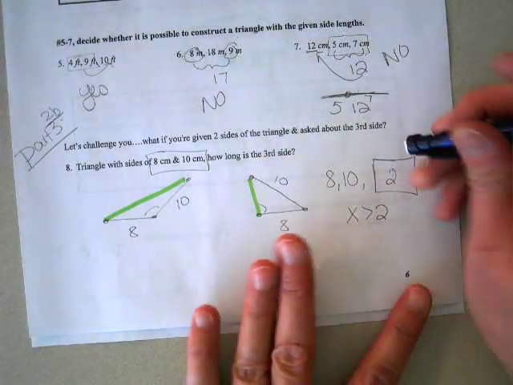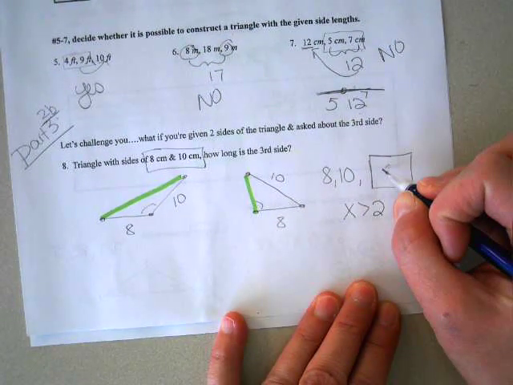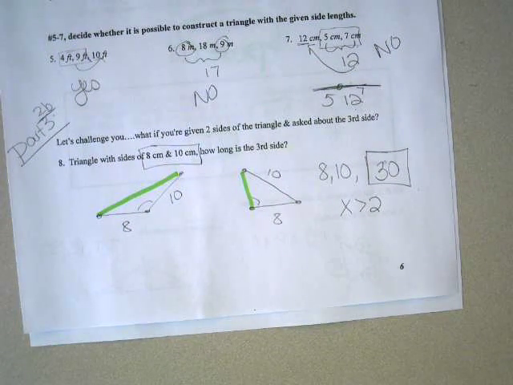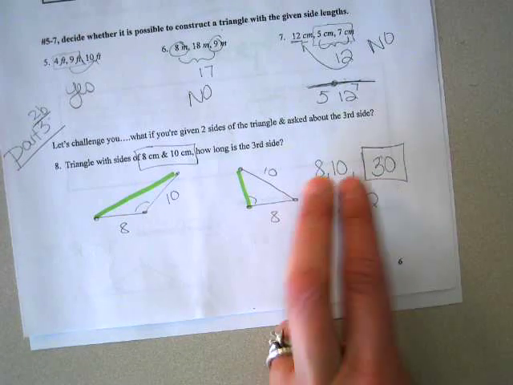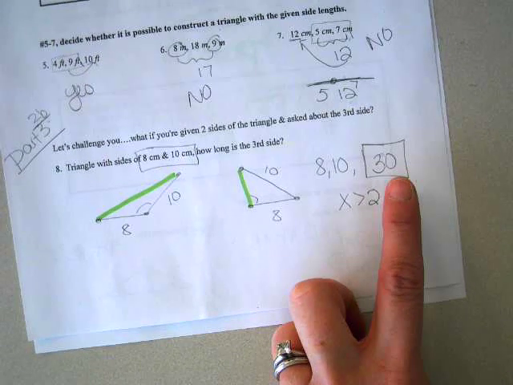Okay, so hold on. I like that. So are you telling me that this third side could be like 30? Because 30 is greater than 2. Well, technically, yes. But hold on. Don't the smaller 2 have to be greater than the third? Oh, it has to be less than 18.